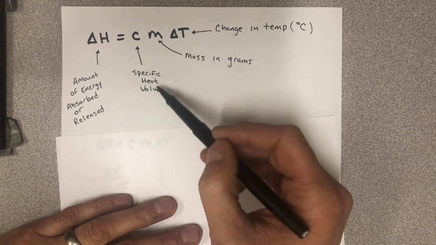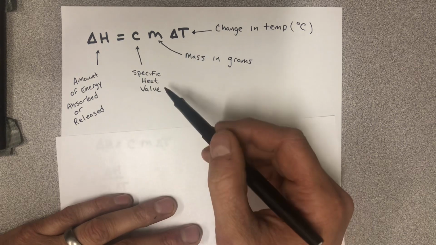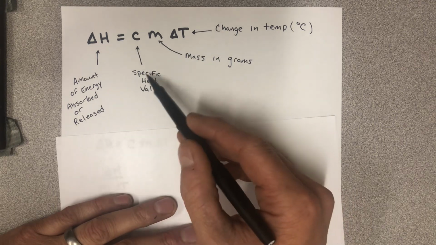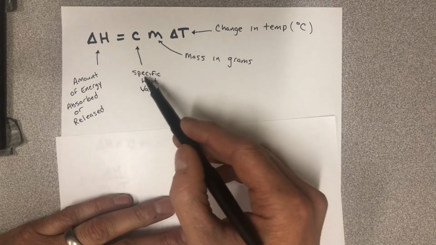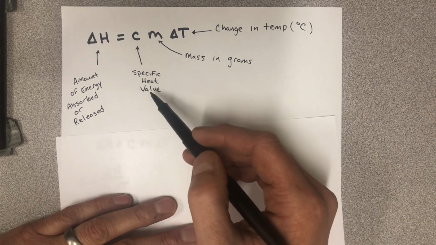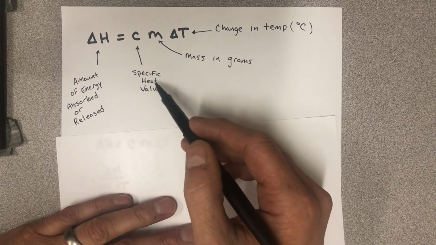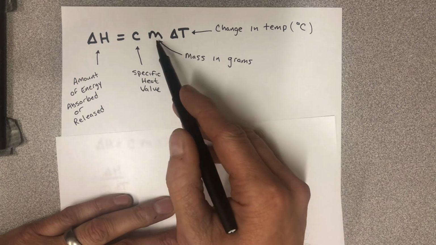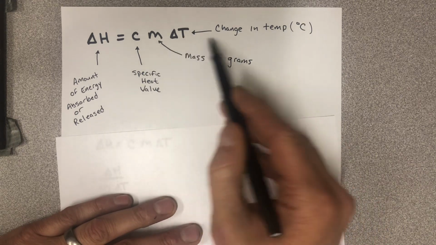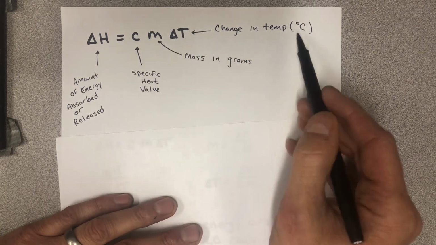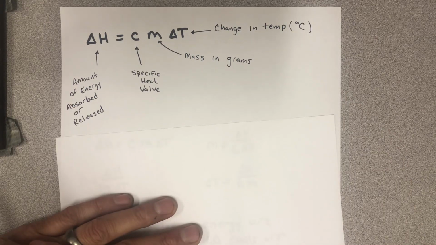c is the specific heat value. The only one you know right now, that I just told you, is for water, but every substance has its own specific heat value. That's why we call it specific heat, because the value is specific to the substance. Okay, and then mass, that's the m, that's got to be measured in grams, and then our temperature change here, ΔT, remember we're working in degrees Celsius for these problems, okay?